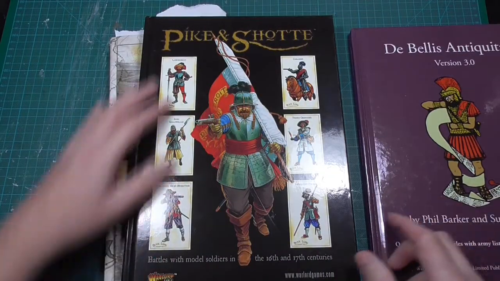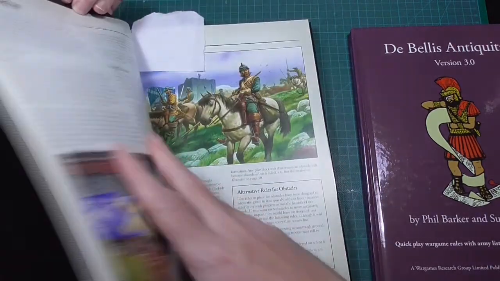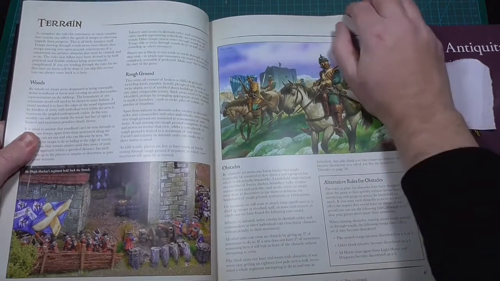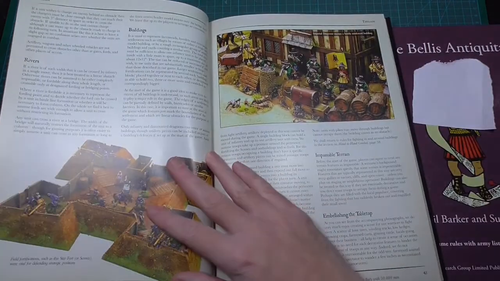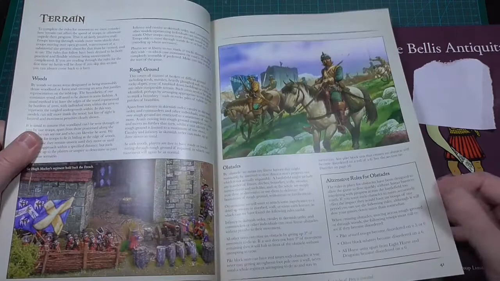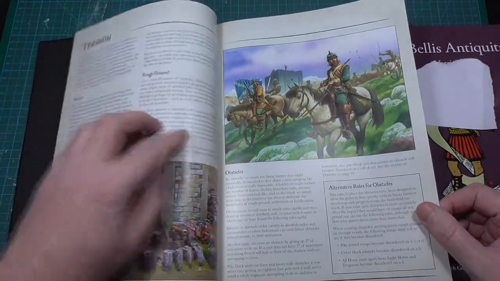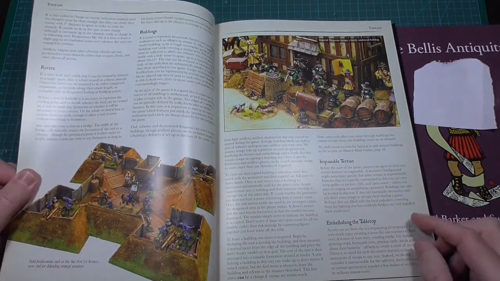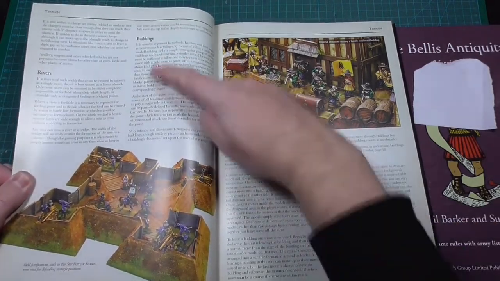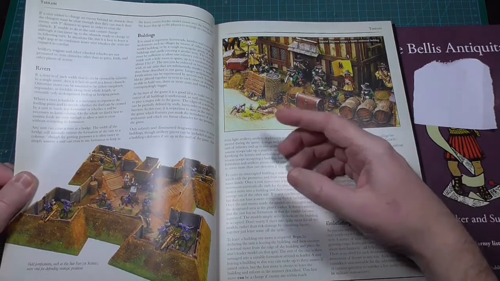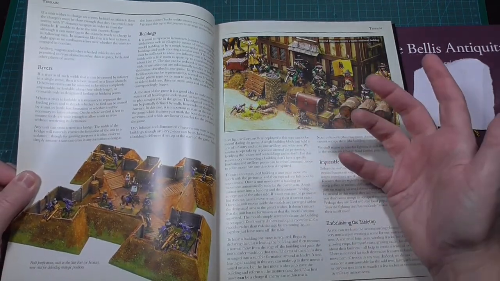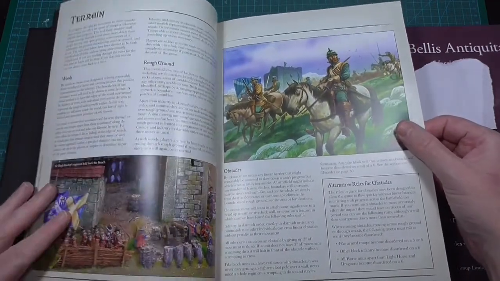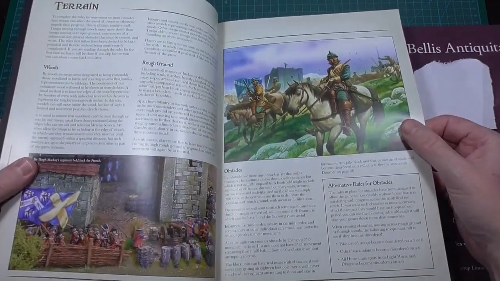In the Pike&Shotte rules, we have basically 5, I think, different types of terrain. You have woods, rough ground, obstacles, rivers, buildings, and impassable. And then just a short text of what counts as what and what effects it has on the game.